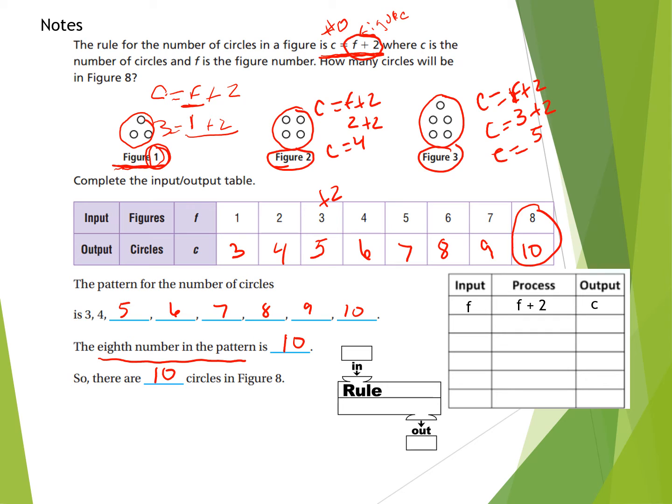So here F, my input, was F plus 2. So if I look at this input output here, my input F is 1. So 1 plus 2, and the output is 3. If my input is 5, it's 5 plus 2 and 7. 6, 7, 8. 8 plus 2 is 10. My rule was to add 2. All right?